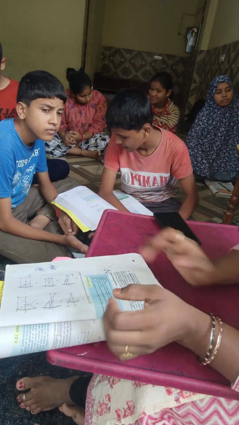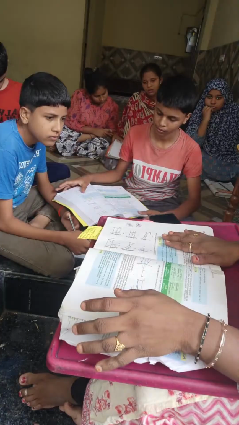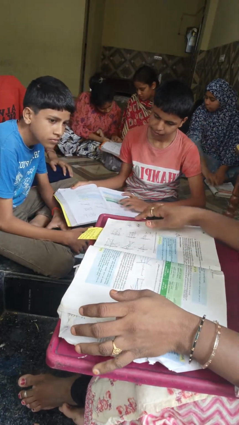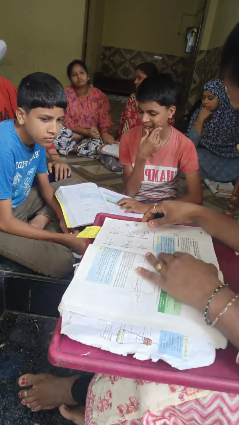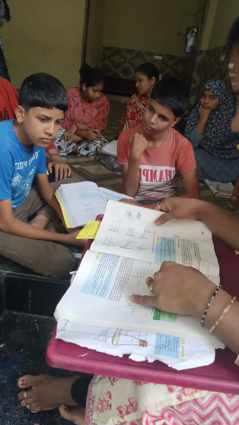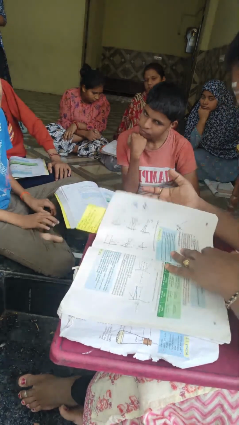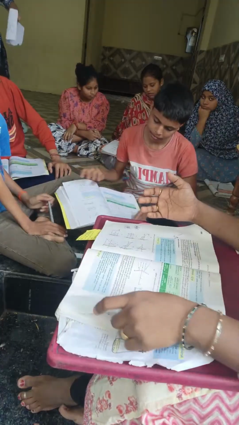This is about concave mirrors. Study the uses once, they are very important, and practice the diagrams. If you have any doubts in drawing the diagrams, ask me. Read the uses. Tomorrow we will discuss convex mirrors.